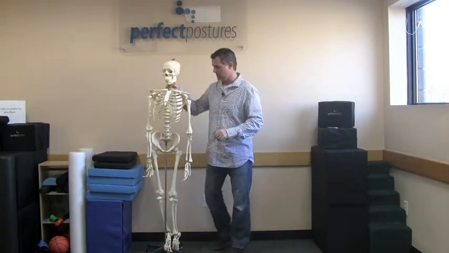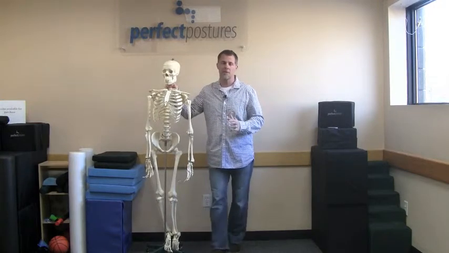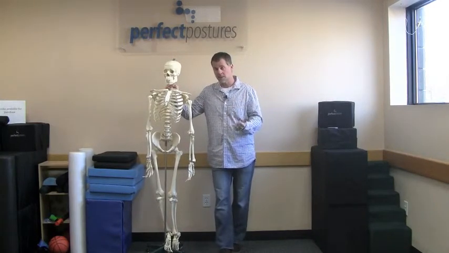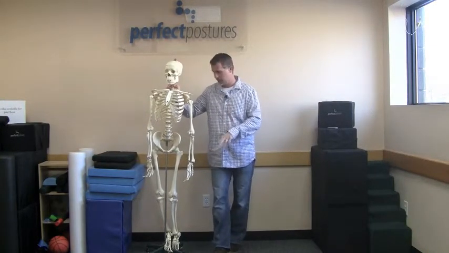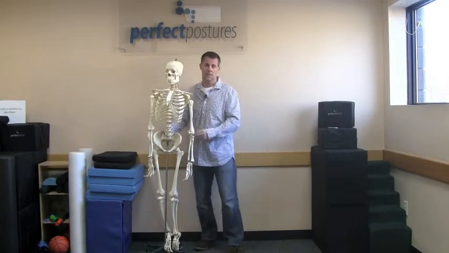So this week we're going to be talking about pelvic deviation. What we've done so far, pelvic rotation, we've talked about. We've done pelvic elevation. And now today we're going to be talking about an asymmetrical tilt in the pelvis.